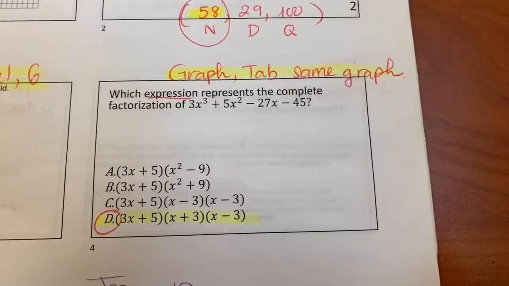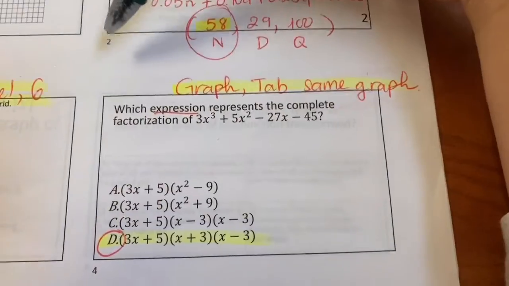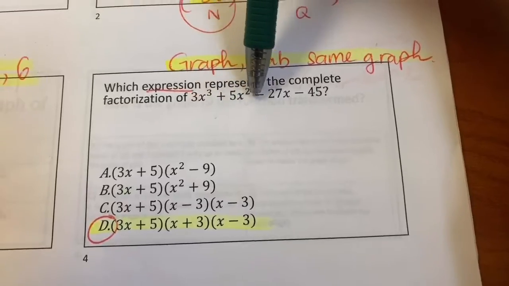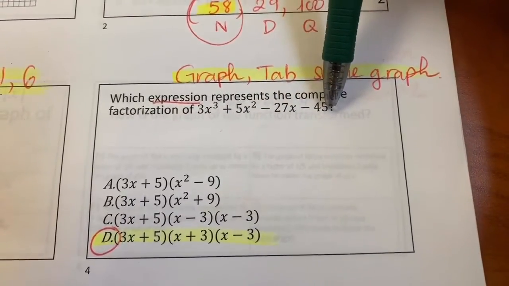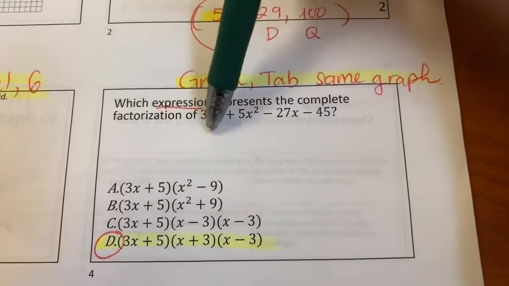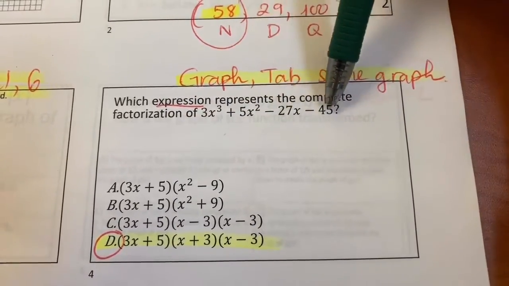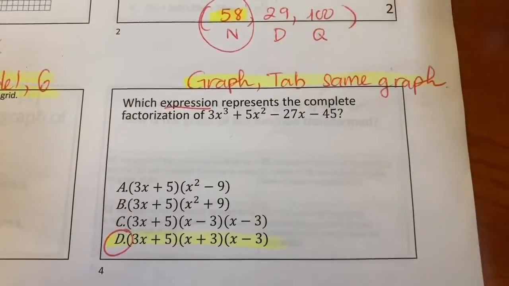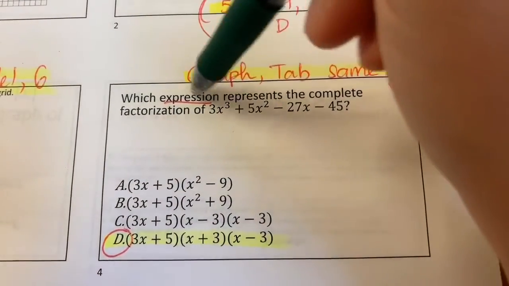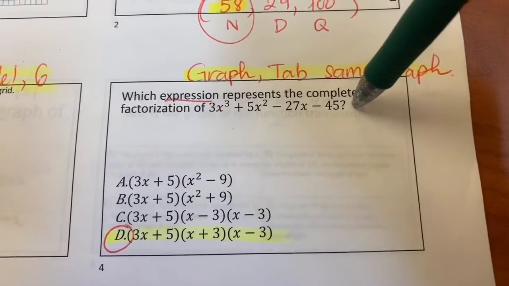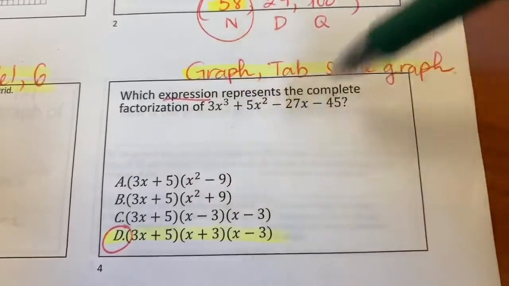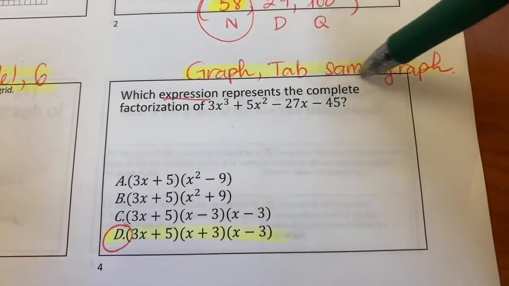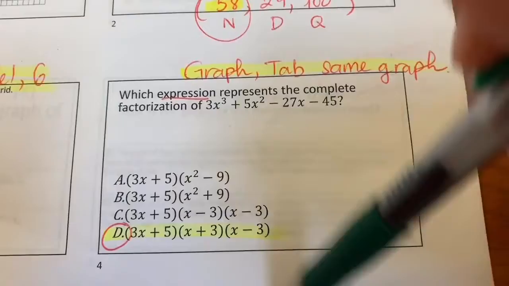Okay, the next one is whenever they ask you which expression represents the complete factorization of 3x to the power 3 plus 5x squared minus 27x minus 45. Now you can do this by hand by grouping the first 2 and the last 2 together and then factoring out the greatest common factor. But in this case, if you want to check with the graph, then you go to graph and you type in the original, and then you type in each of the answers using tab. Whichever one gives you the same graph is the answer.